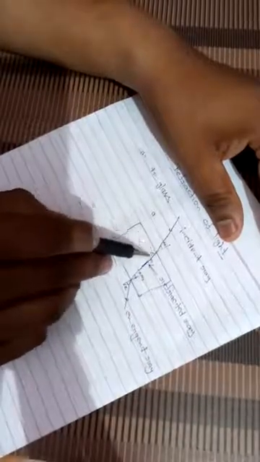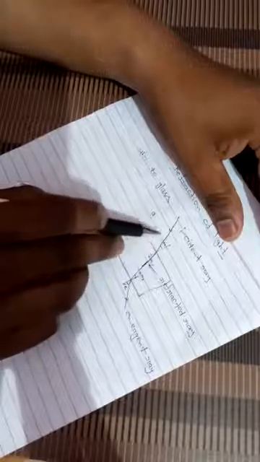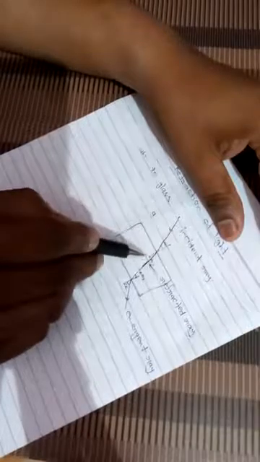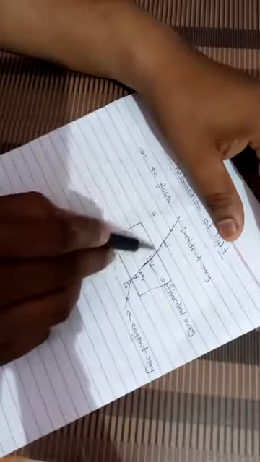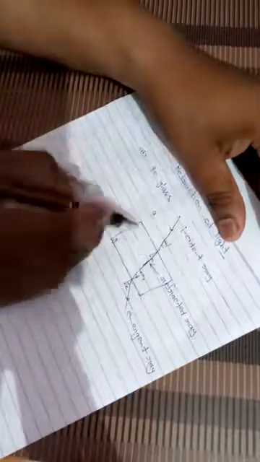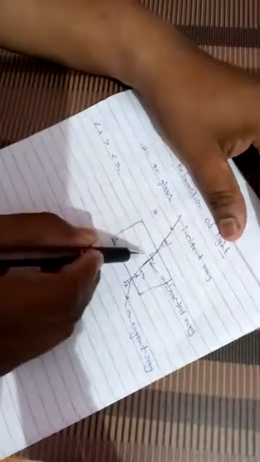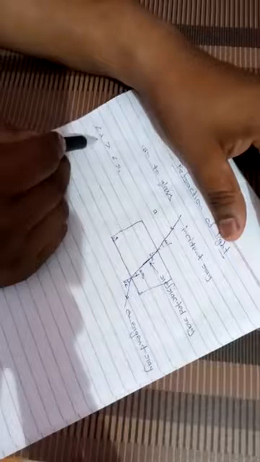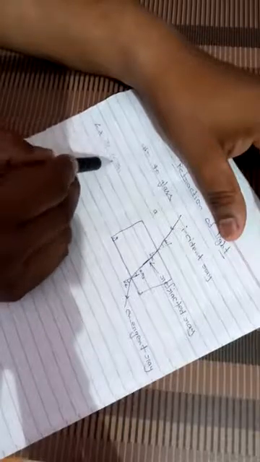Here at this first interface we can see that when light travels from the rarer to the denser medium, it bends towards the normal, and in this case the angle of incidence is always greater than the first refracted angle. The angle of incidence will be greater than the angle of refraction.